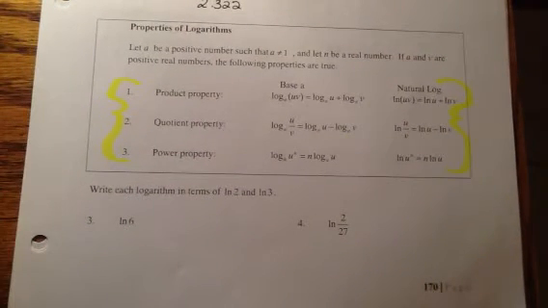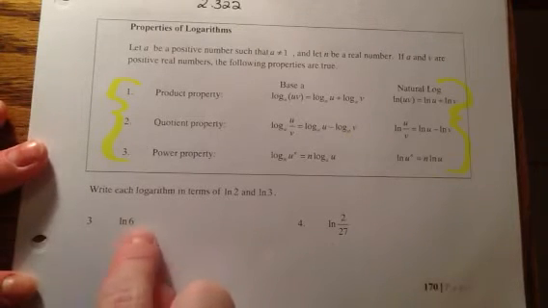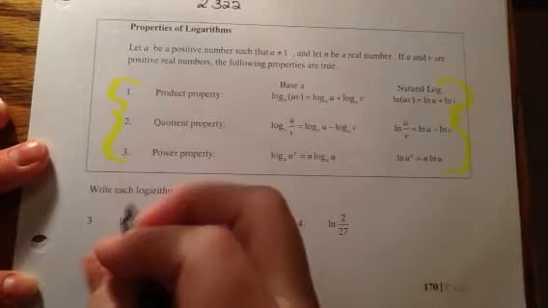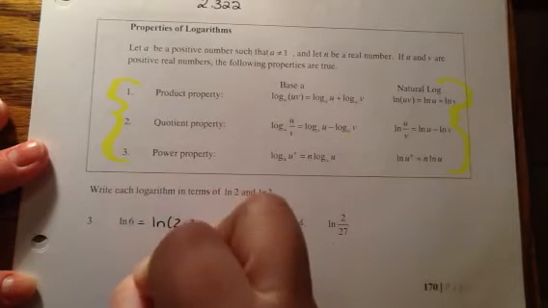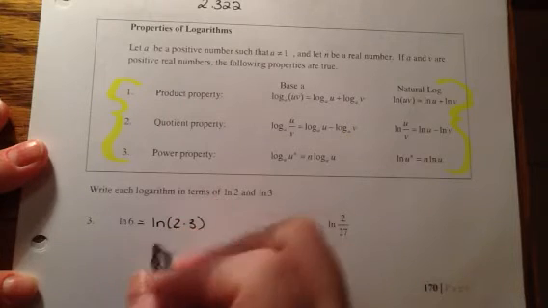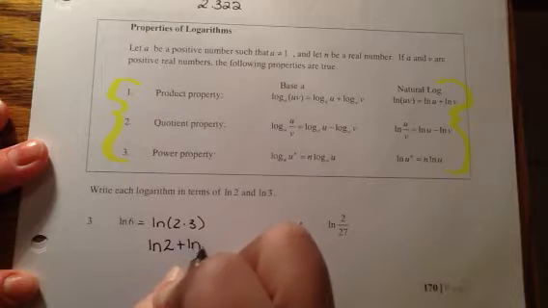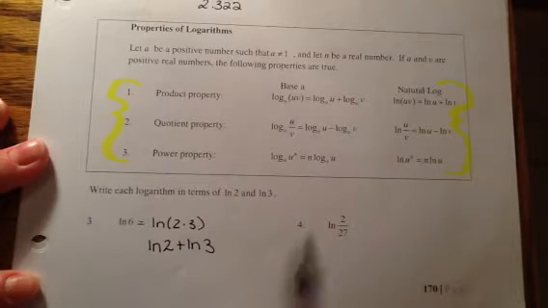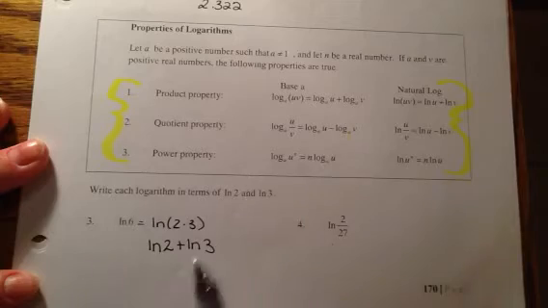So it says rewrite each logarithm in terms of ln of 2 and ln of 3. Well, to make 6, you have to multiply 2 and 3. So I can rewrite this as ln of 2 times 3, and because I'm multiplying, I'm going to really add, so ln of 2 plus ln of 3. And now I've done what I was told to do because it says rewrite each logarithm in terms of ln of 2 and ln of 3. Well, I did right there.